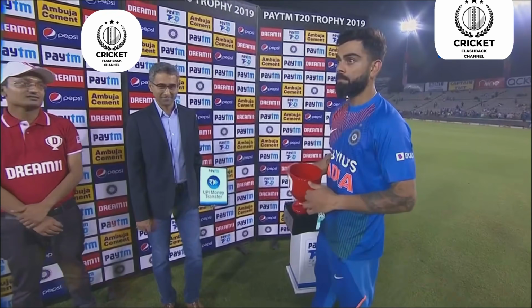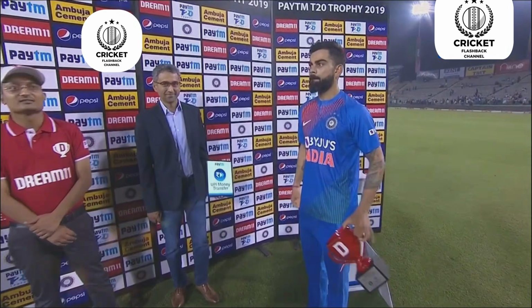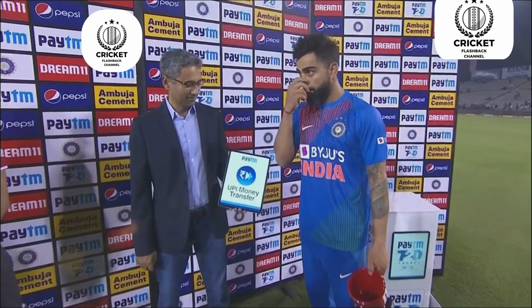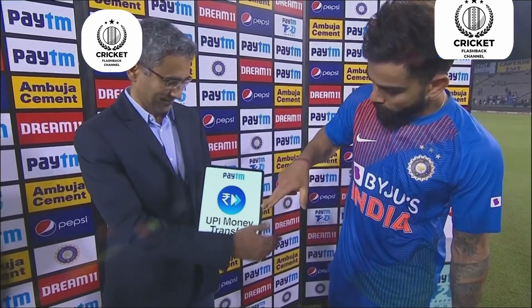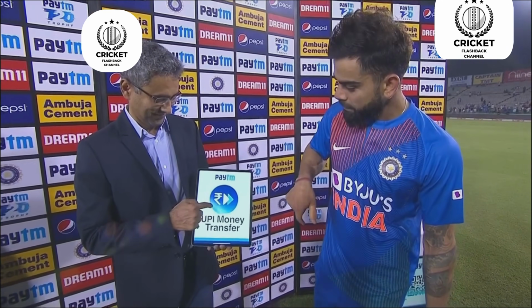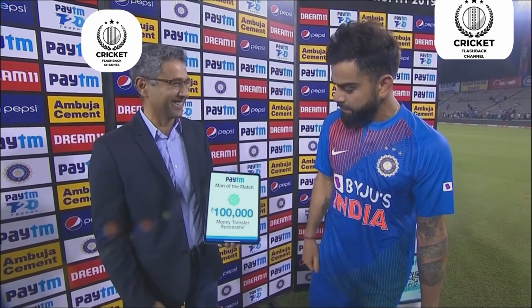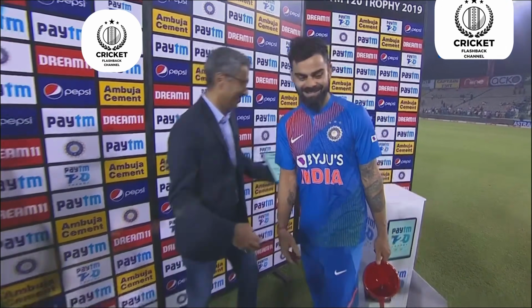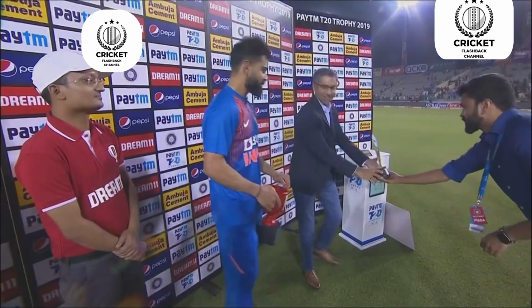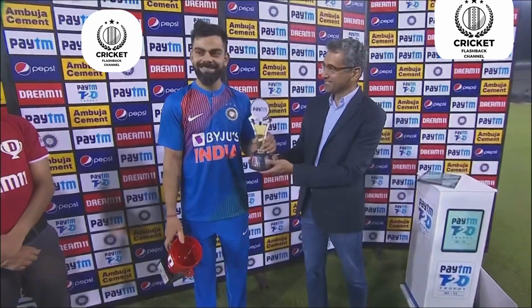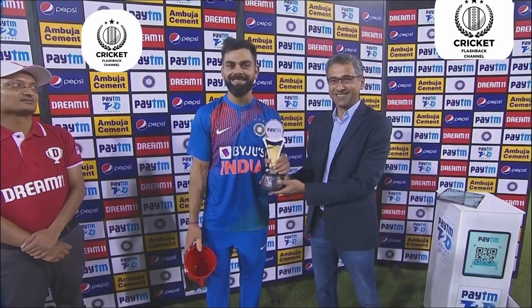Second, guessing who the man of the match, the Paytm man of the match is. That is Virat Kohli as well. 72 of 52. Mr. Praveen Sharma from Paytm will use the Paytm UPI money transfer to digitally transfer the prize money of rupees 1 lakh and a trophy to Paytm man of the match, Virat Kohli. 72 not out of 52.